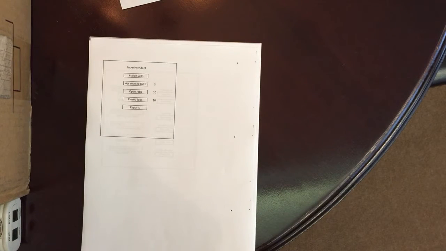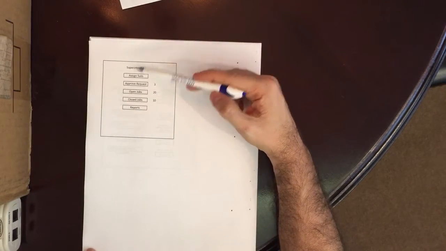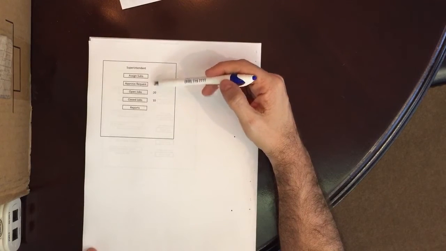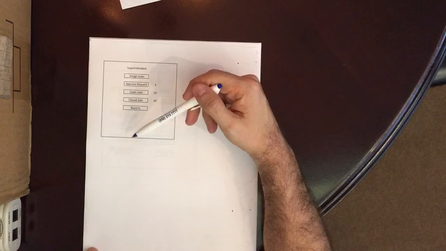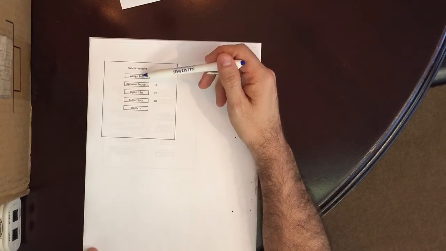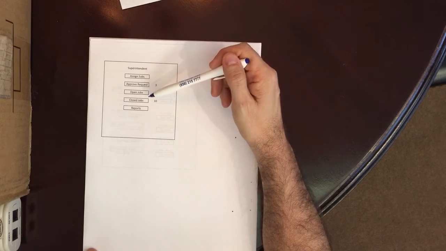Okay, this is kind of what I'm thinking about for the superintendent portal. Again, just real easy and kind of big buttons, so that it's more mobile friendly, because most of them work from their phones. So anyway, I'm not sure if this would be all the buttons, but just thinking: assign subs, approve request, open jobs, close jobs.